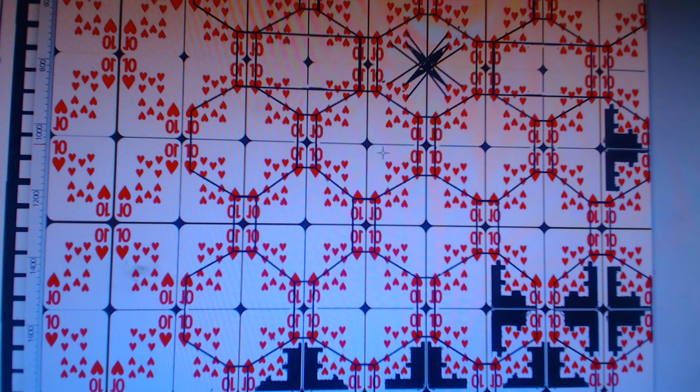I think the design went like that. Is that possible, or is that the same design? Okay, it's the same design. In fact, it shouldn't even be that way.